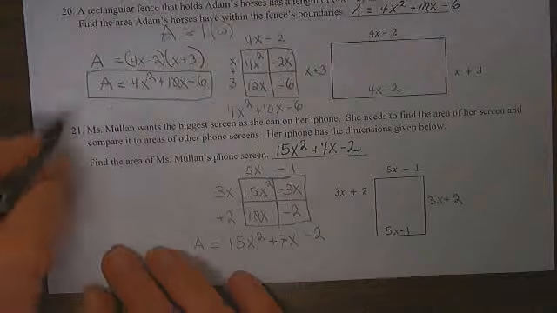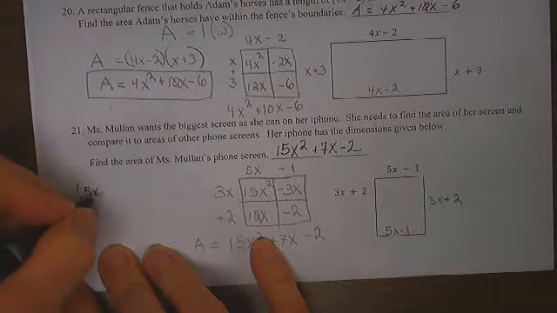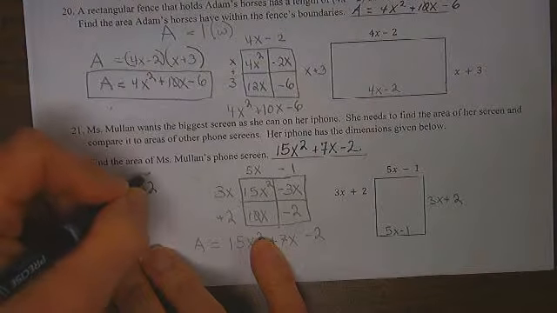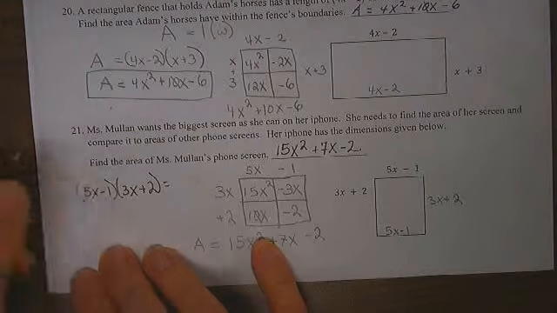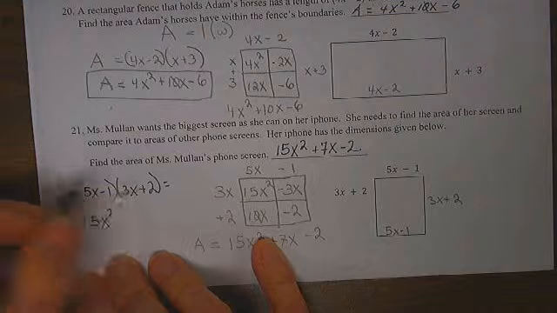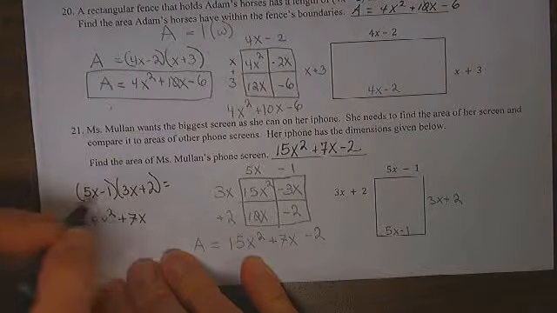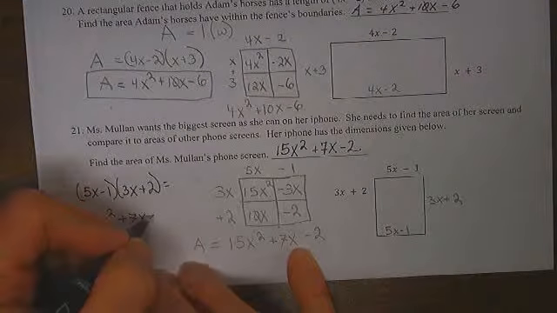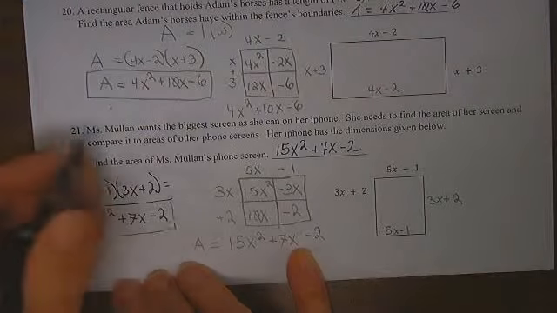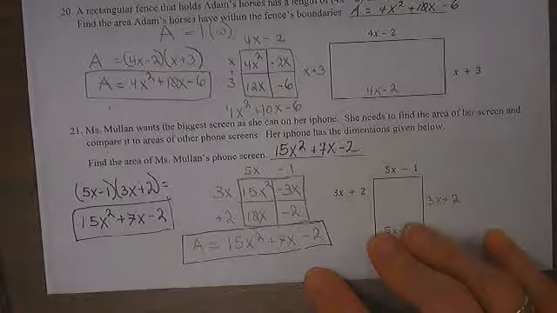Can we check it another way? Well, we always have the old FOIL method, 5x minus 1, 3x plus 2. 5x times 3x is 15x squared. Negative 3x plus 10x is 7x. Negative 1 times 2, negative 2. We got the same answer both times. One and done.